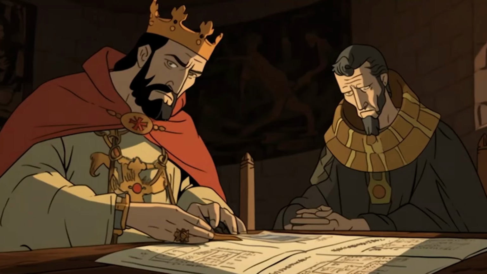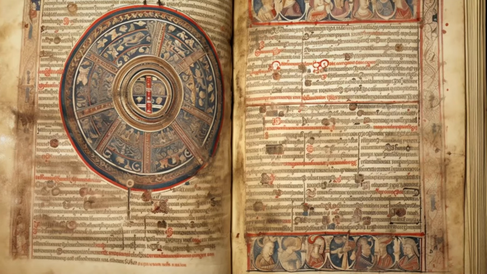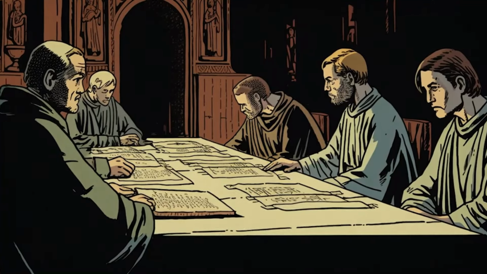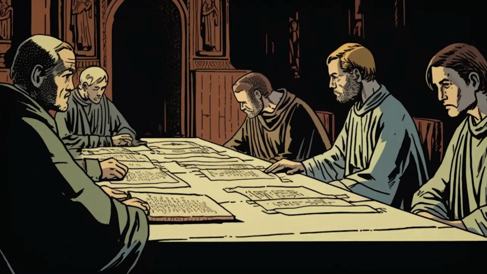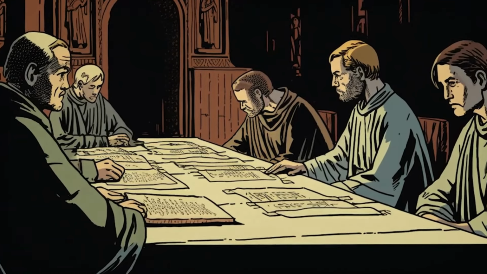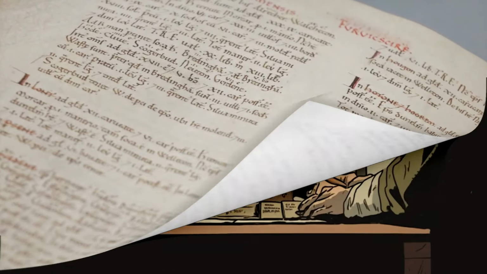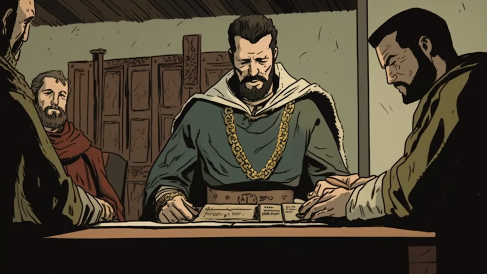This new aristocracy was bound to William through personal loyalty, military obligation, and importantly, land. To solidify his control and assess the wealth and resources of his new kingdom, William commissioned the creation of the Domesday Book in 1085. This extraordinary document was a detailed survey of England, listing landholdings, resources, and the obligations of tenants.